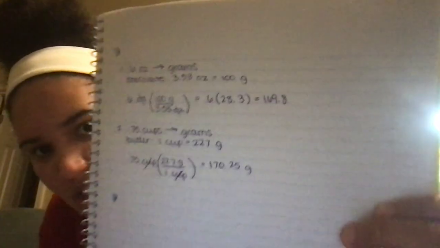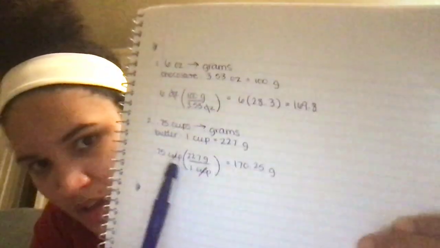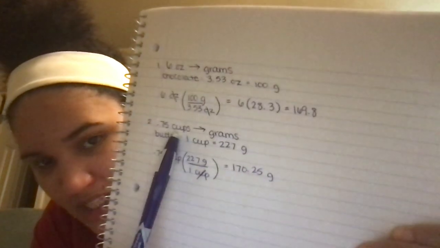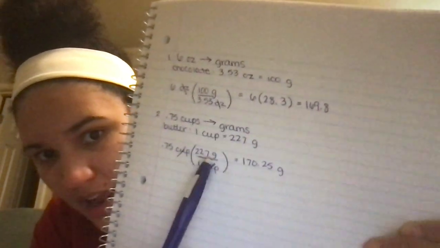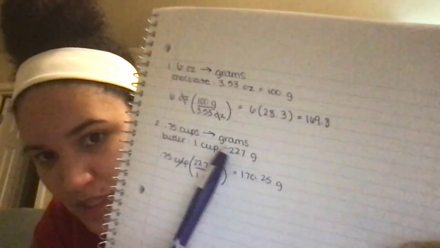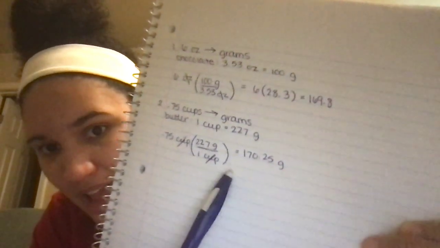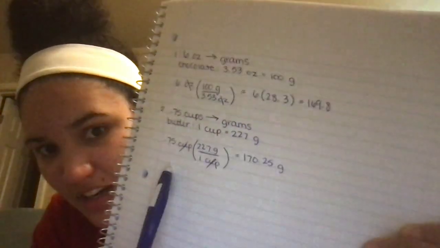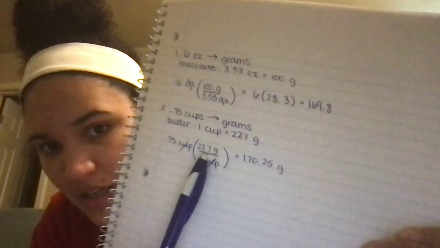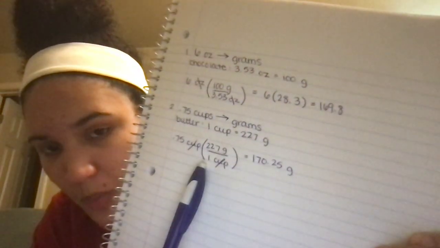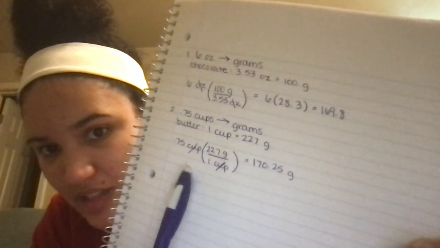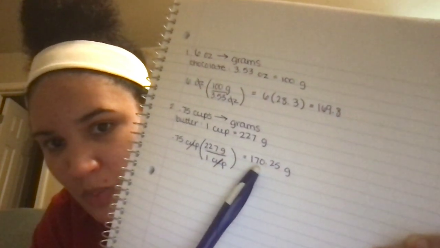So there is my completed chart. It's right here on number 2. We have our 0.75 cups to grams, and then for butter we have 1 cup to 227 grams, and then my equation right here, 0.75 cups times 227 grams over 1 cup. Those cups will cancel out, leaving us with 170.25 grams.